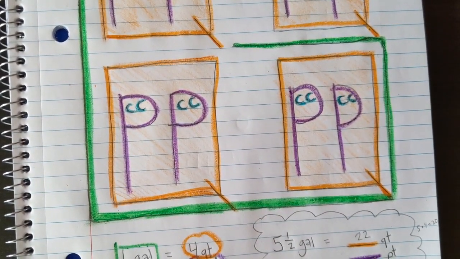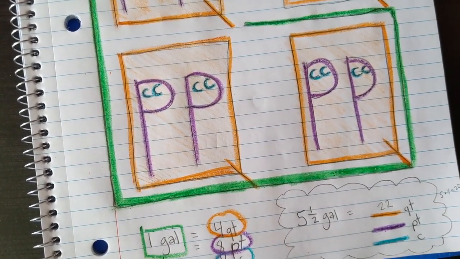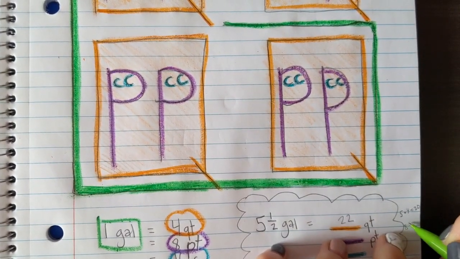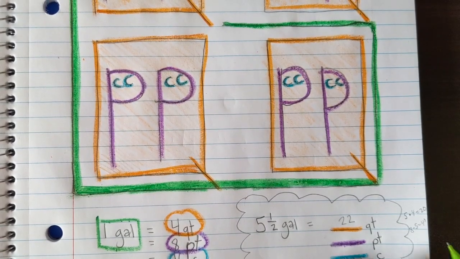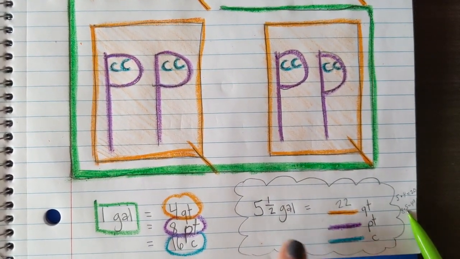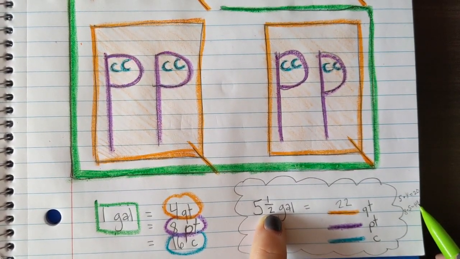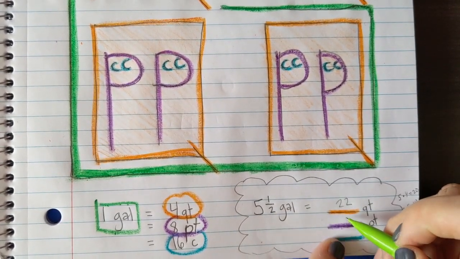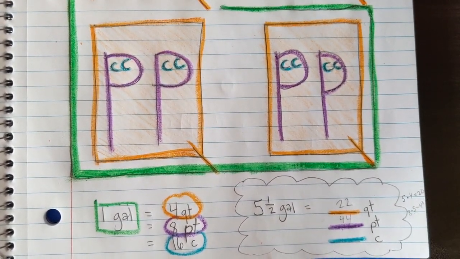As far as pints go, you just have to figure out, well, there's 8 pints in 1 gallon, so I would take that 8 times it by 5. So to get this one, I did 8 times 5, which is 40. Why am I timesing it by 5? Because there's 5 houses. But remember, it's 5.5 gallons. So then I have this number 40, and I take half of 8, which would be 4, and I get 44. The answer should be 44 pints.